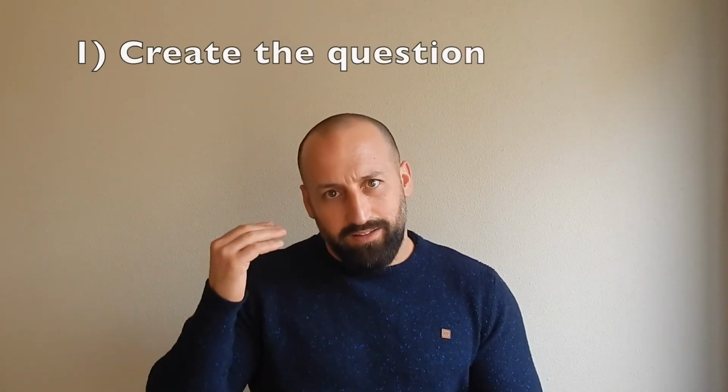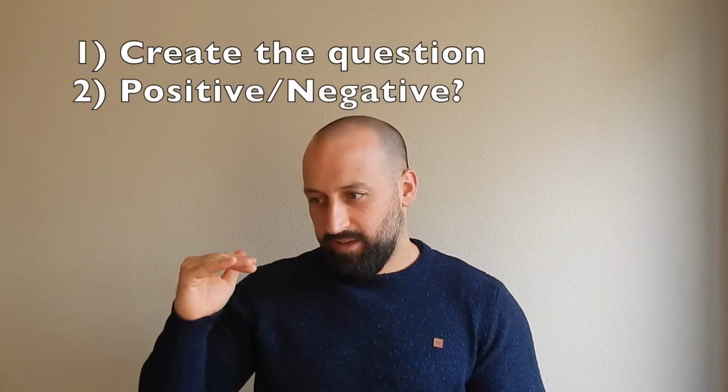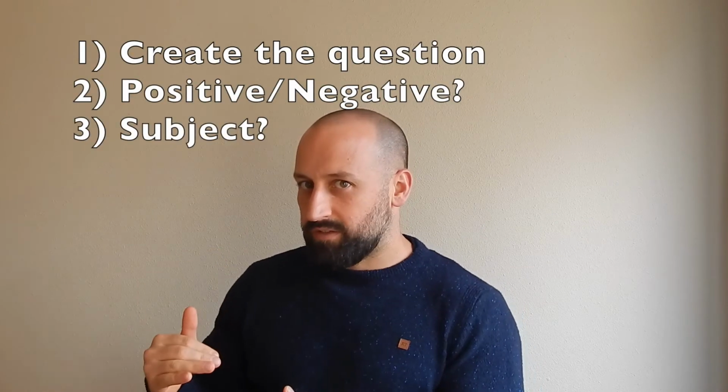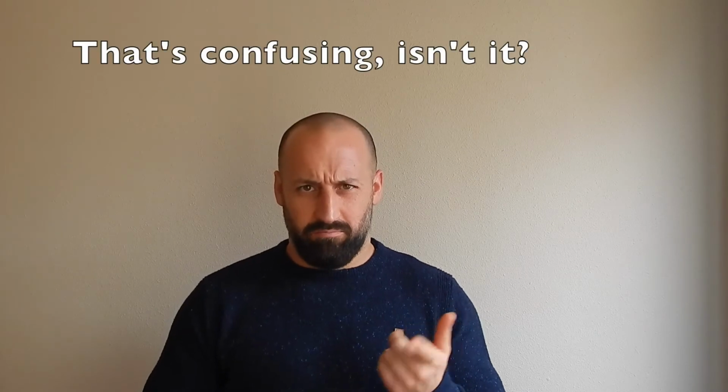We've seen the two examples. Just remember, create the question. Is it positive or negative? What's the subject? It's a slow process, but with practice, you will definitely pick this up quickly. Slow process, pick it up quickly. That's confusing, isn't it? This is English. There are always exceptions. Question tags are no different. Let's take a look at a couple strange things.